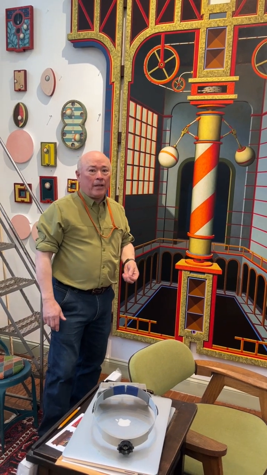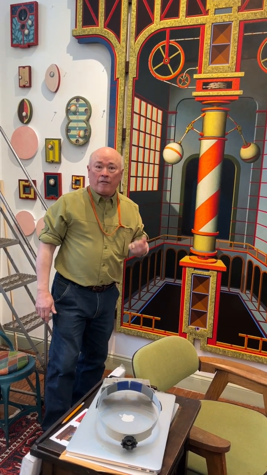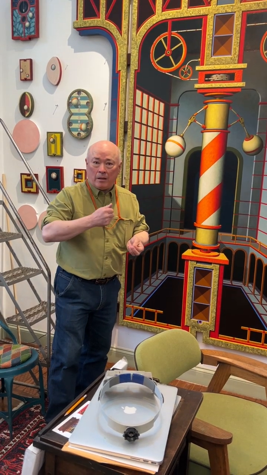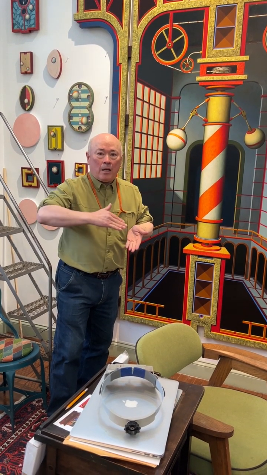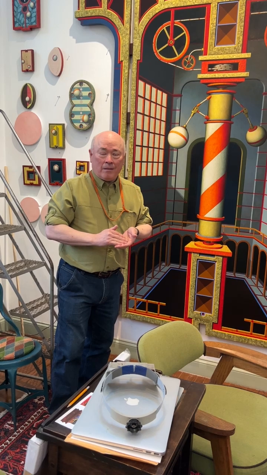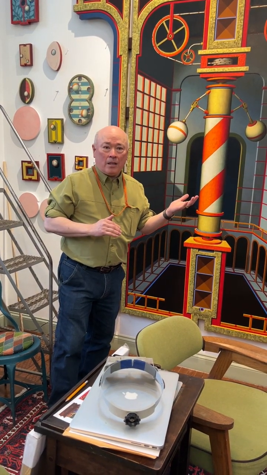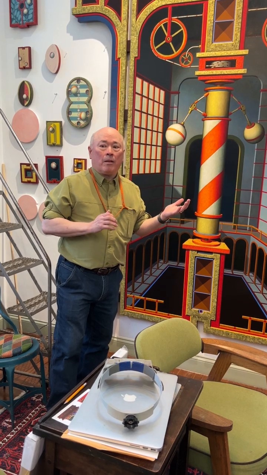I love history. I love actually the act of painting. I'm a maker, not just in terms of making the panels, but making an object out of paint. I want it to have a reality, as I said before, that is almost greater than the real thing.